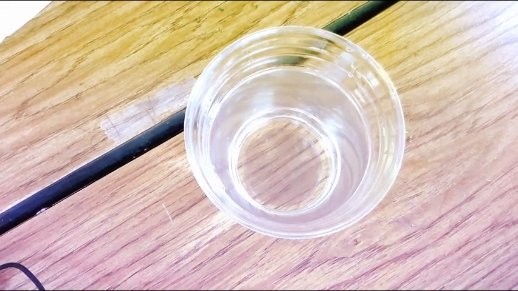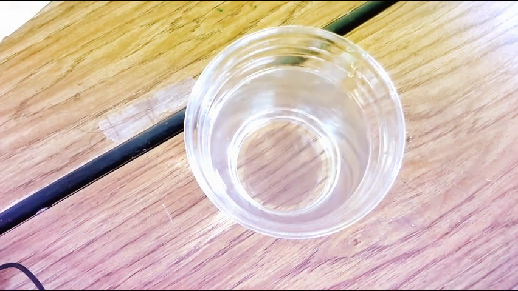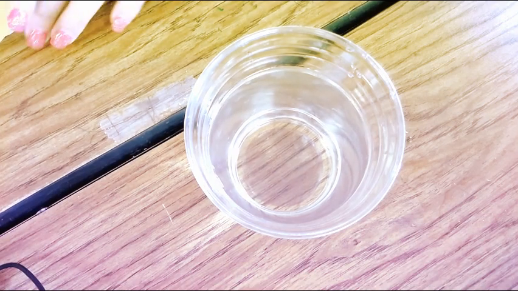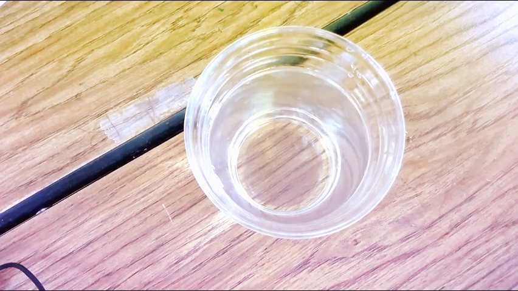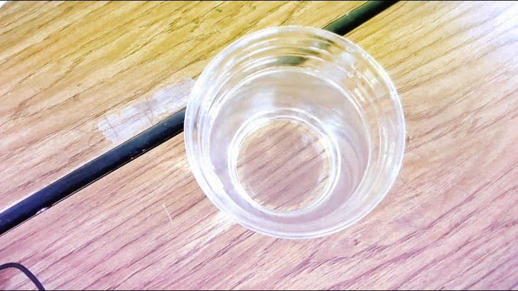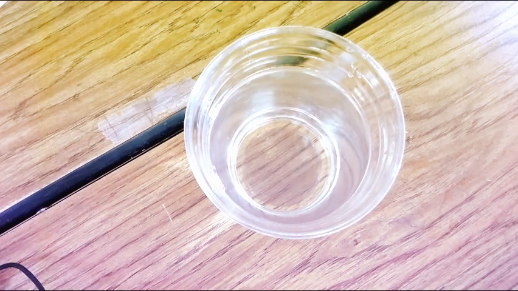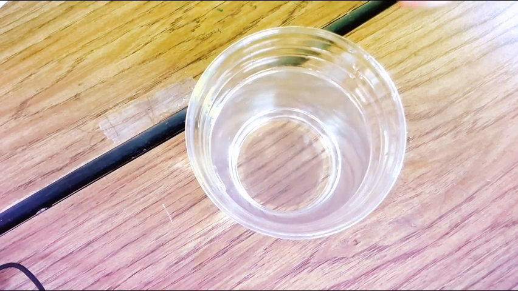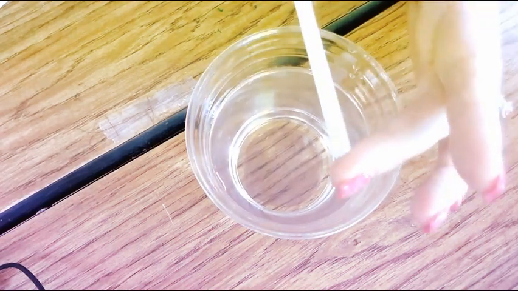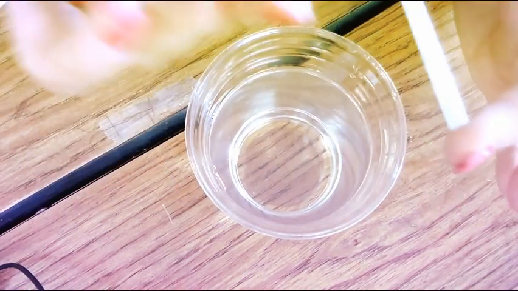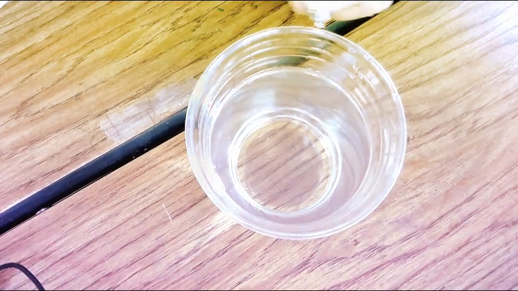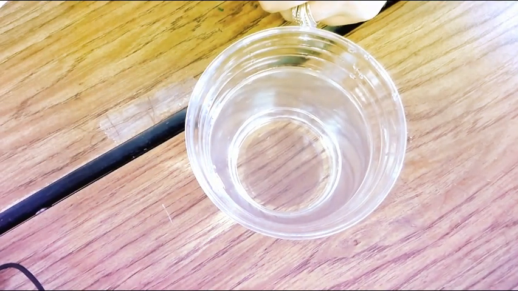Our first word for today is valid conclusions, and that means information describing what was learned from an investigation based on observations and collected data. Our valid conclusion will be at the end of this tiny little experiment. Does this piece of straw have the same relative density as this tiny piece of straw? So we're going to test that out real quick. Does my straw sink or float?